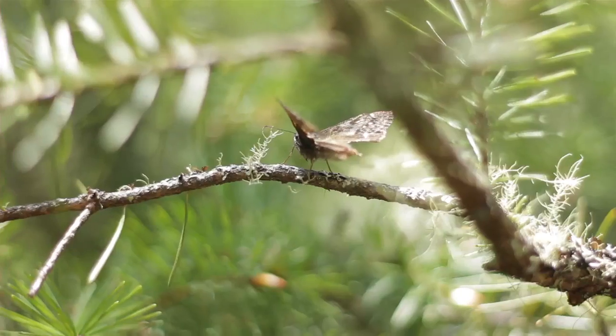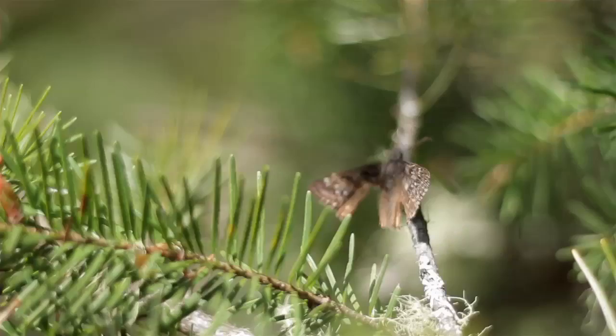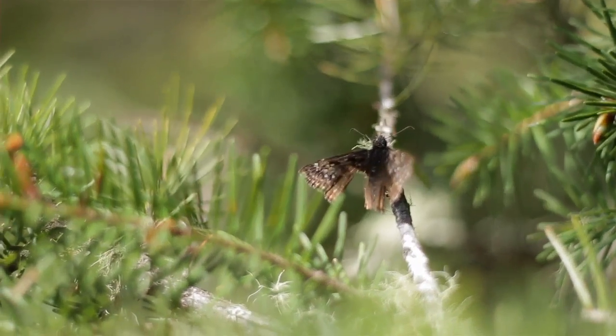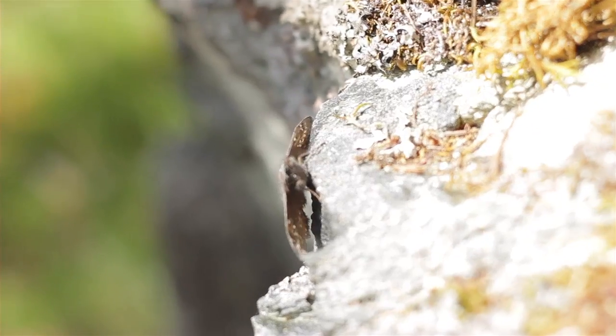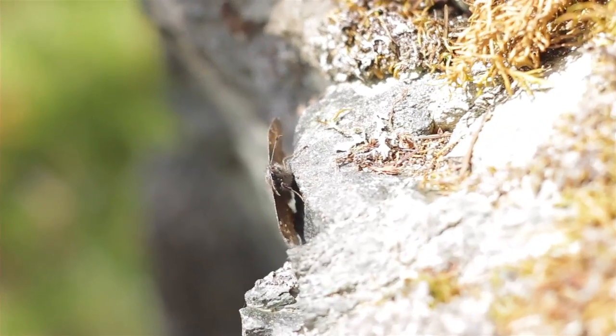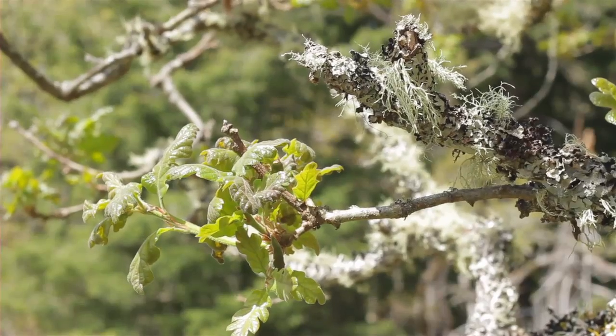The Propertius Duskywing butterfly is a small brown butterfly. It's associated with Garry Oak ecosystems because the host plant of its larval stage, the caterpillar stage, is Garry Oak. The caterpillars eat Garry Oak leaves.